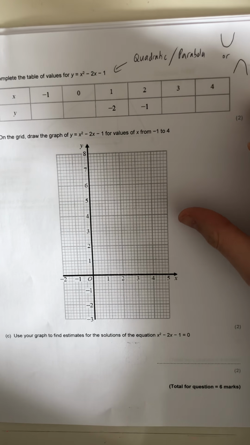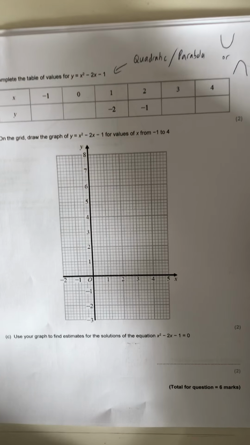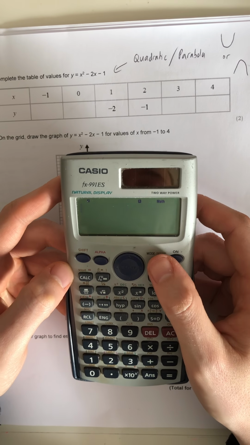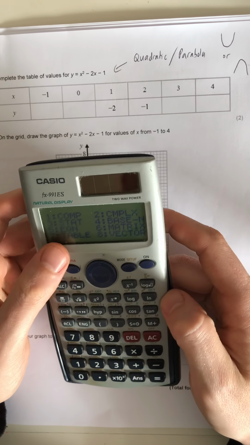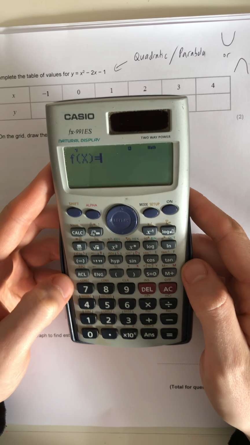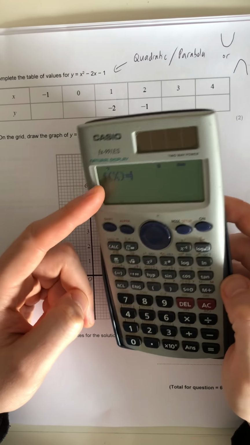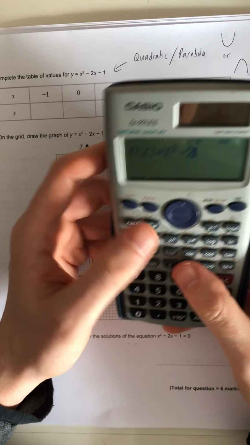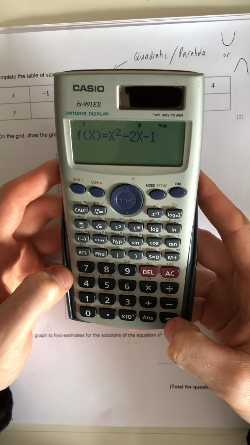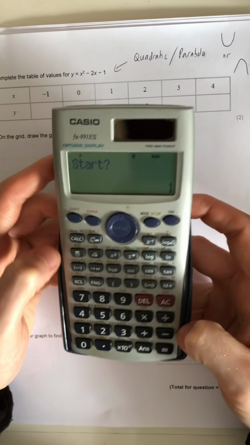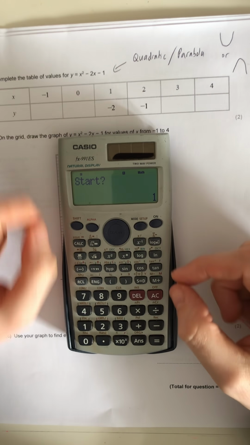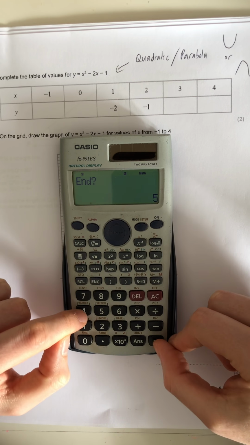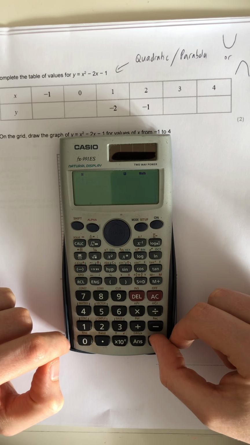So the first thing I'm going to do is use my calculator and use the table function on the calculator. So on this you press mode. Table for me is option 7. And then I type in the formula. F of x stands for formula. So x squared subtract 2x subtract 1. And then the start is the first x value you have to work out, which is -1. The last x value you have to work out, which is 4. And it goes up in 1, so step is 1.